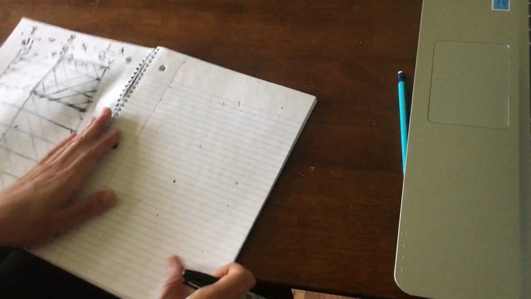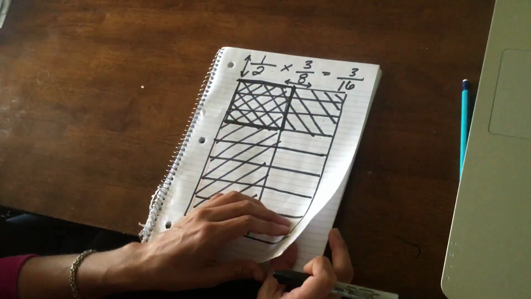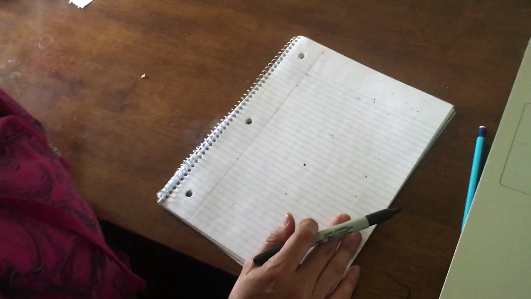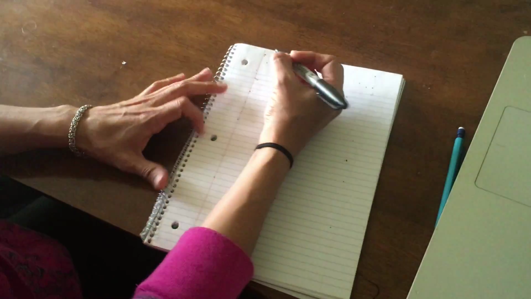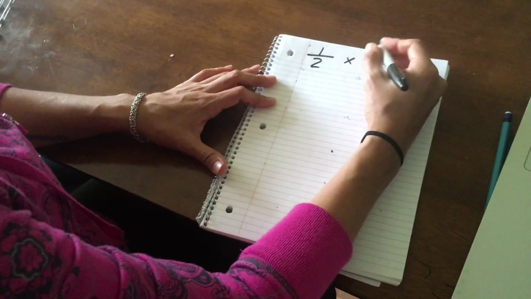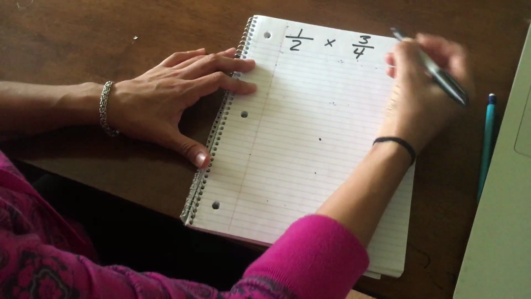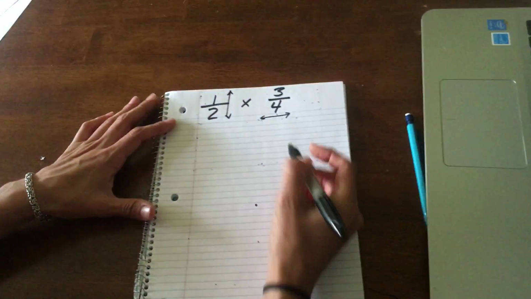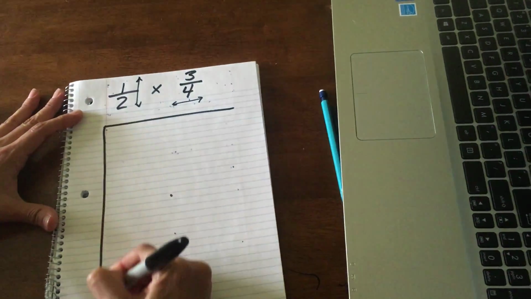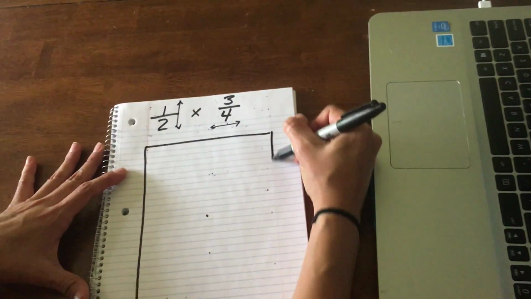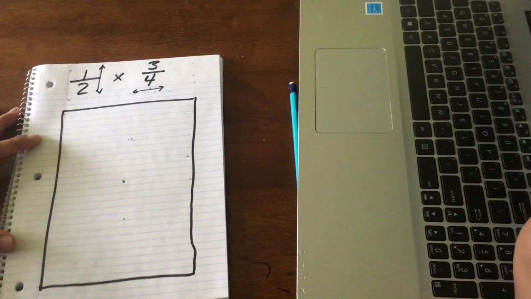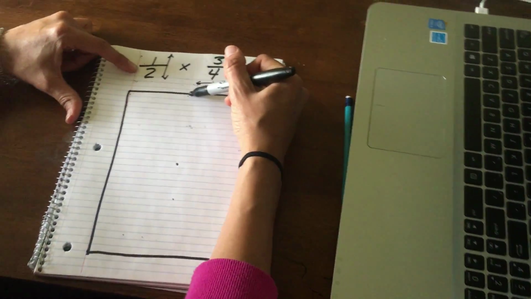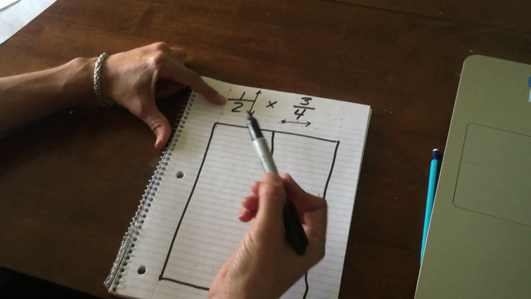Now, let me try another problem. Oh, just incidentally, I want to note that that's the same answer we got when we did the other method. All right. The other problem I wanted to do was 1/2 of 3/4. So remember, this one's going to be the vertical stripes and this one's going to be the horizontal stripes. So I'm drawing the box that I'm starting with.